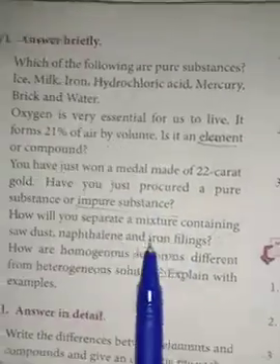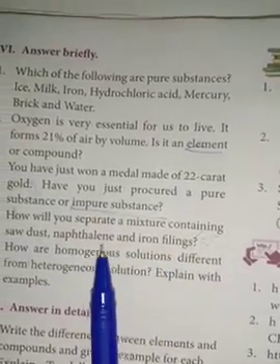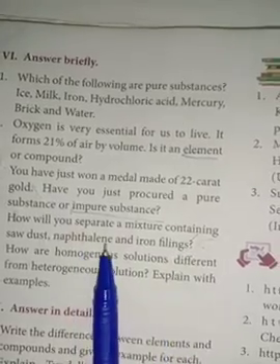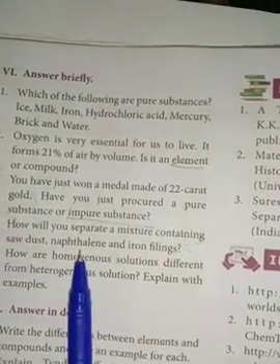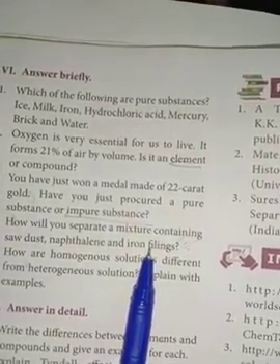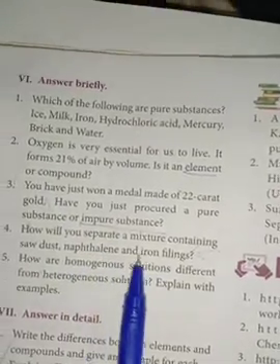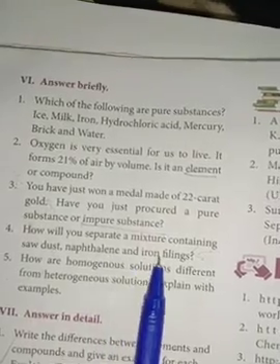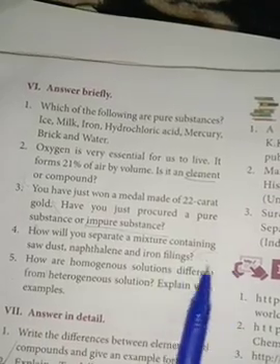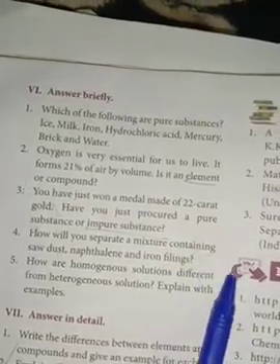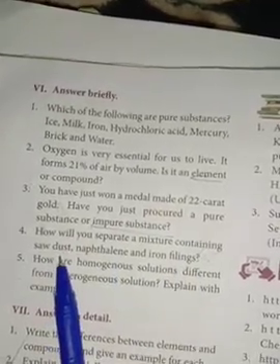Then here one question is given: how will we separate the mixture containing dust, naphthalene ball and iron filings? Here two methods are there: sublimation and magnetic separation. Near naphthalene, you write sublimation. Near iron filings, you write magnetic separation. First, when you bring a magnet near the iron filings, they get attracted towards it. Now on heating, naphthalene will evaporate. What remains? Dust.